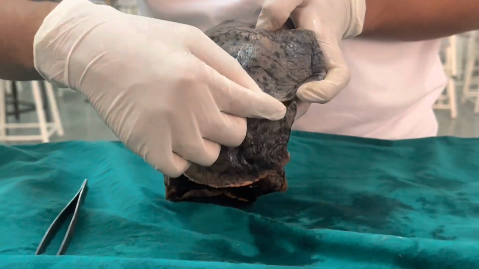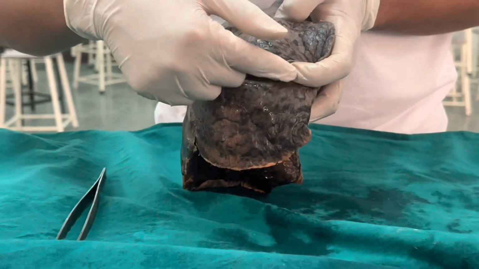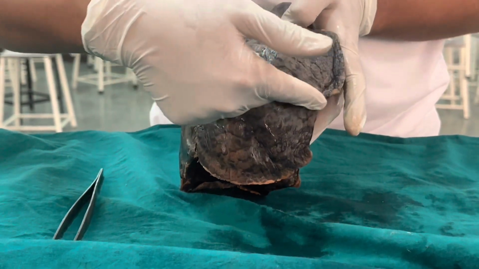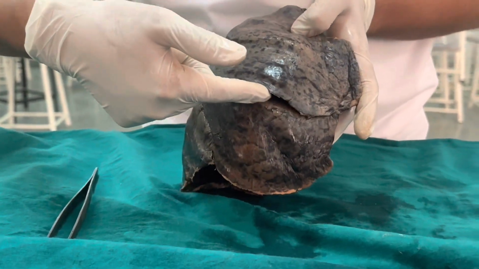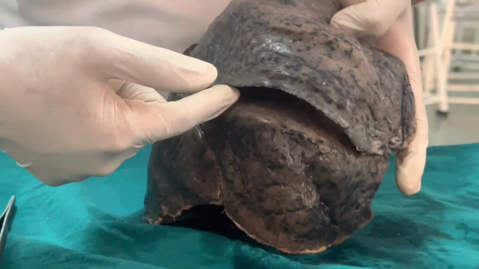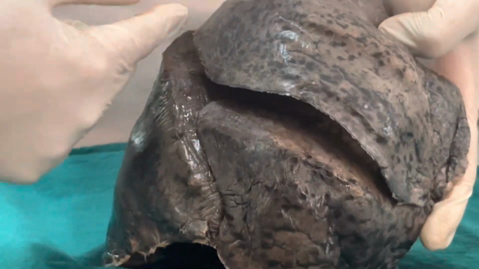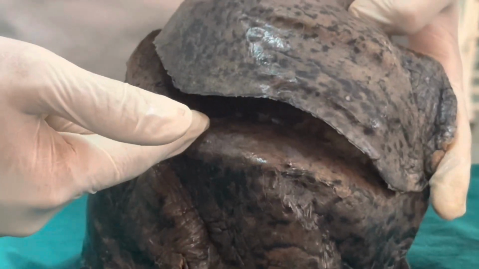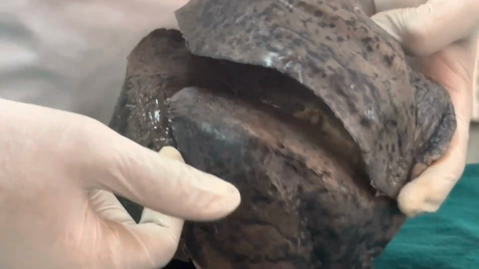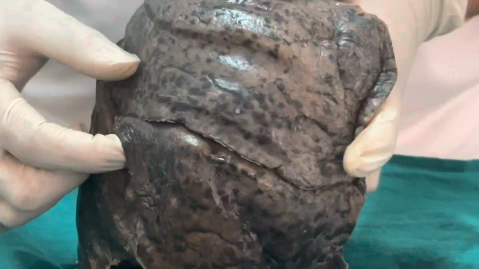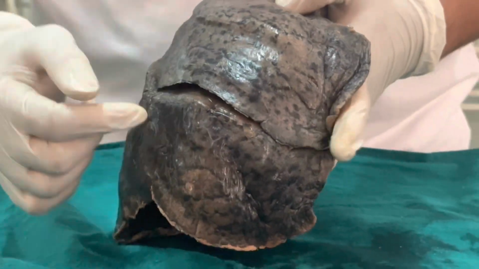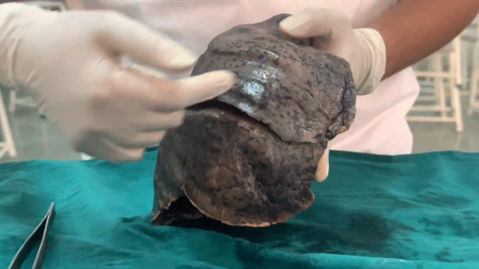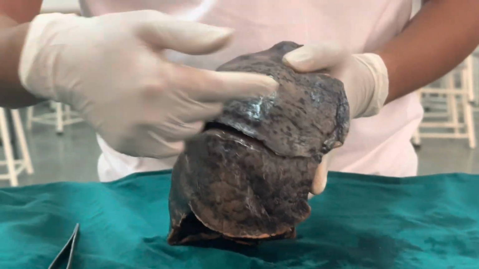Your horizontal fissure starts from the fourth intercostal joint and extends on its lateral aspect. It will reach all the way up to your oblique fissure. So this is your oblique fissure. You can see the horizontal fissure extending laterally and it will meet your oblique fissure at the midaxillary line. So that is the extension of your horizontal fissure.